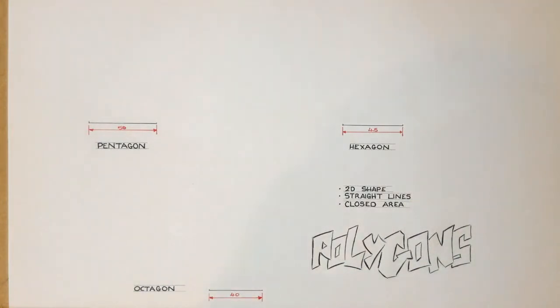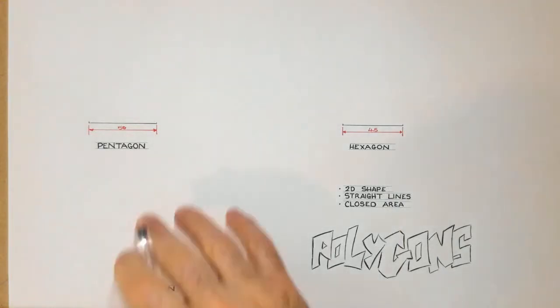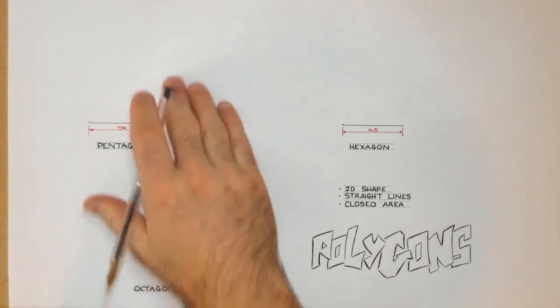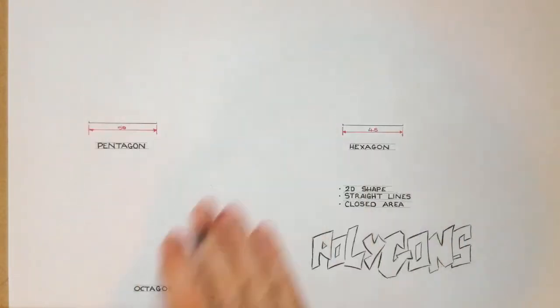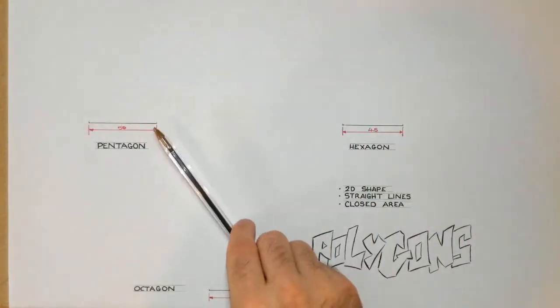Now for your junior cert syllabus you need to know how to do 3 types of polygons. You need to know how to do a pentagon, which is a 5-sided figure. You need to know how to do a hexagon, which is 6 sides, and then an octagon, which is 8 sides. And that's what I'm going to be doing today in this video. Just a little demonstration of how you construct a pentagon, a hexagon, and an octagon. We're going to start off with the pentagon.